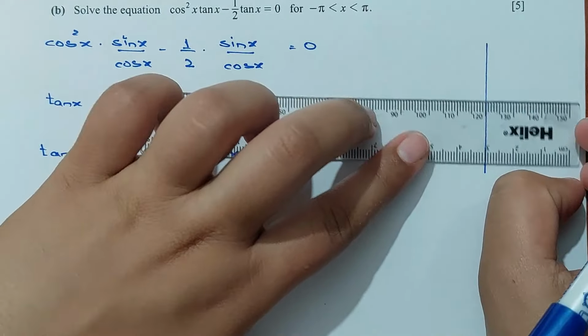So it is pi. So it should be between minus pi to plus pi, not equal to pi. So this value is not included in our answer because on pi there is no equality, right? Now let me solve the second one. So we have done with the first one.